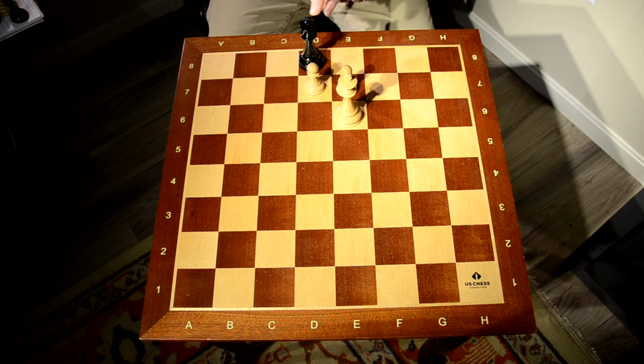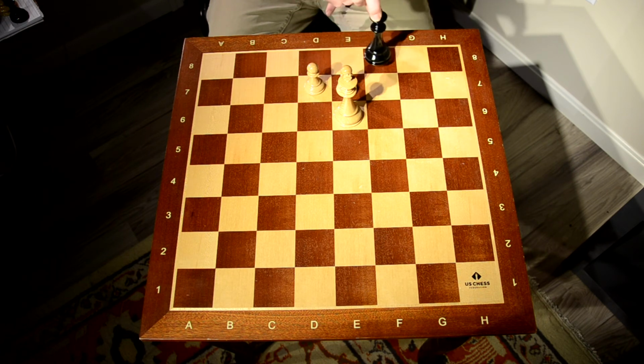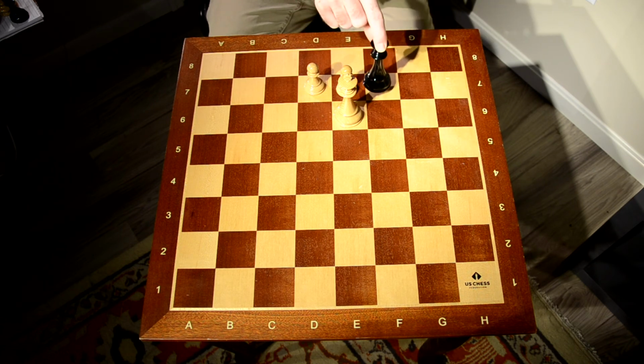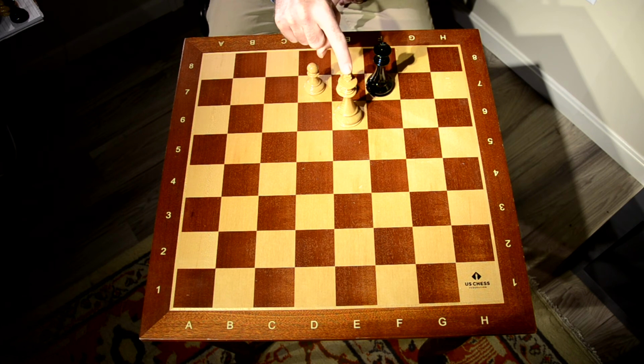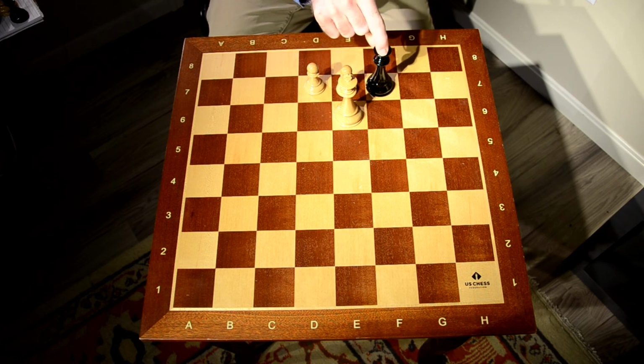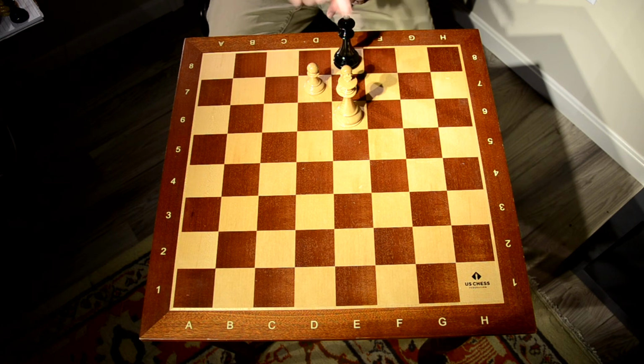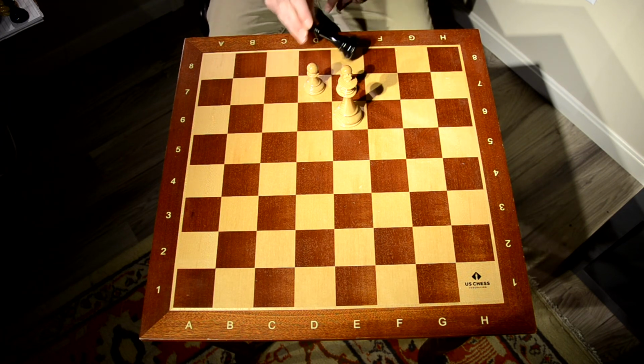This would be check with the e pawn. And if the king moved over this way, again, check with the e pawn. And the last possible square is f7. And again, a king may not move next to another king because that would put that king in check. So we have an example of checkmate with two pawns and a king, and this game would be over and white would win by checkmate.